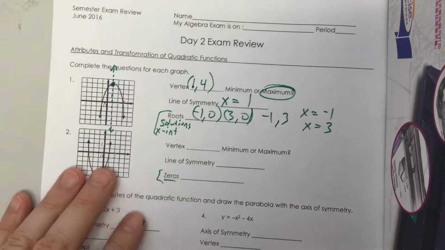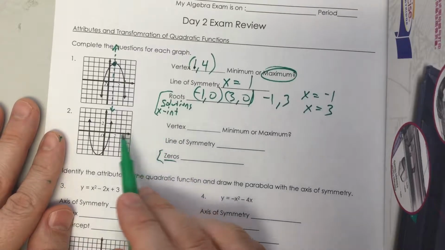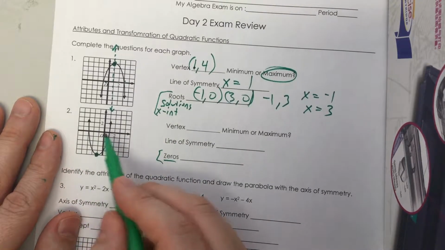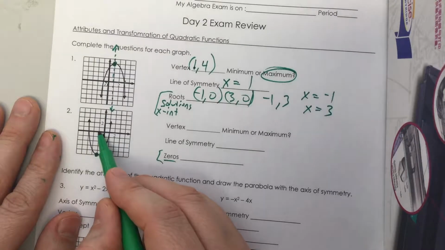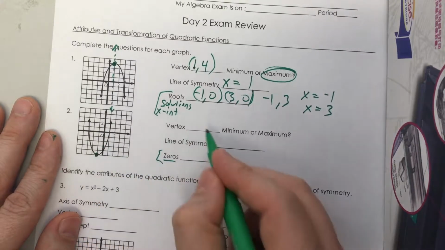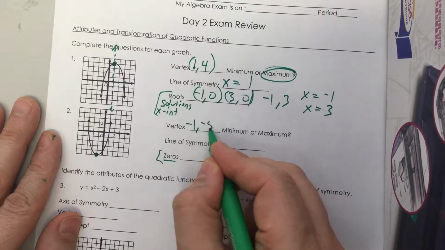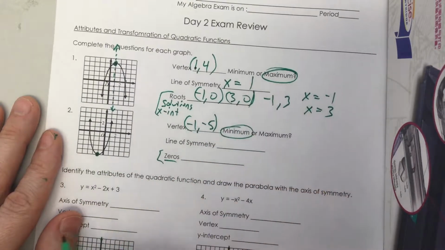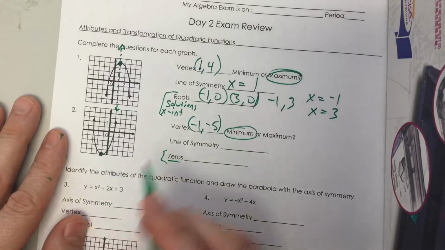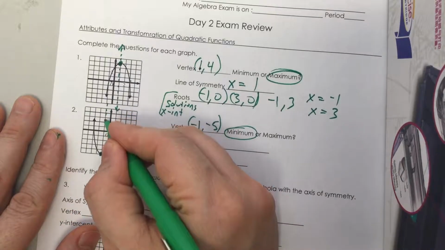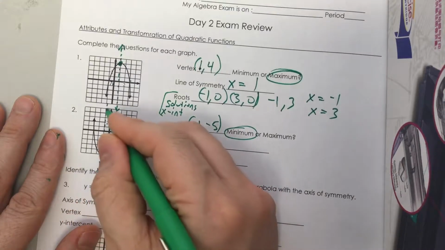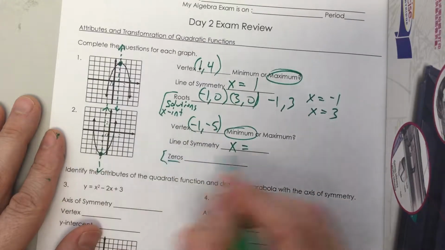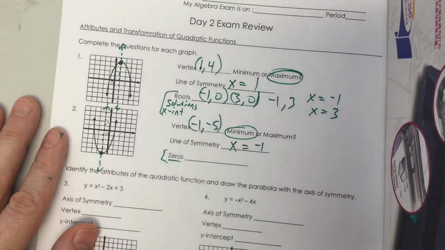Let's take a look at number 2. Again, we have a vertex. Let's find it. Oh, there it is, the very bottom this time. The ordered pair for that is (-1, -5). This is not a maximum. This is a minimum because it's at the very bottom. Line of symmetry, again, goes right through the middle of the parabola and through the vertex. The equation is x equals -1 this time, right?